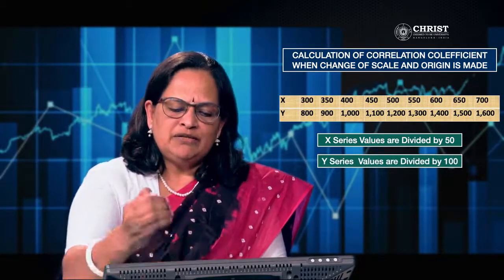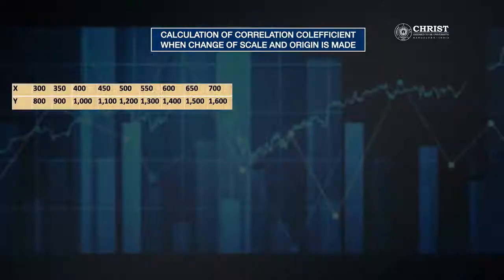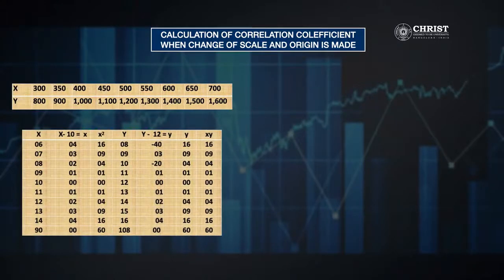Now, we divide the x series values by 50. The y series values are increasing by 100, so the y series values are divided by 100. This will simplify the calculations. So we get the new set of x values and y values. We are going to do the computation by computing from the actual mean.